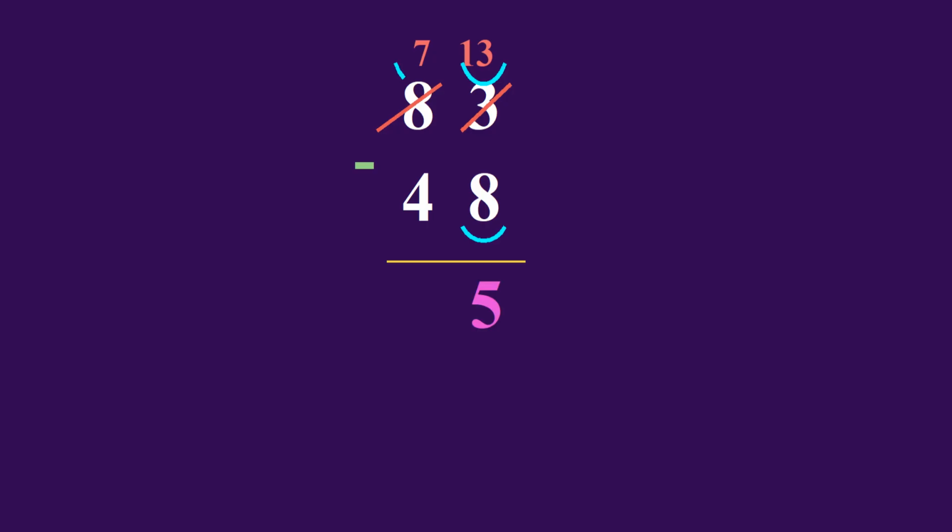Write 5 in the ones place. Then go to the tens column. 7 minus 4 equals 3. Write 3 in the tens place. So 83 minus 48 equals 35. And this is our final answer to this problem.